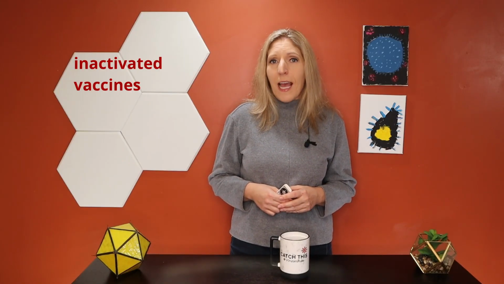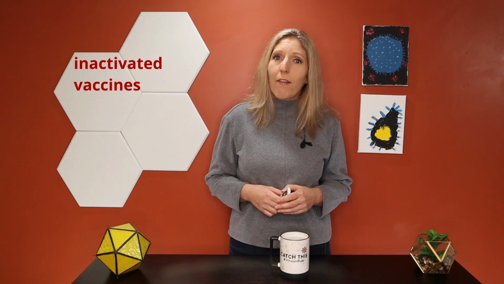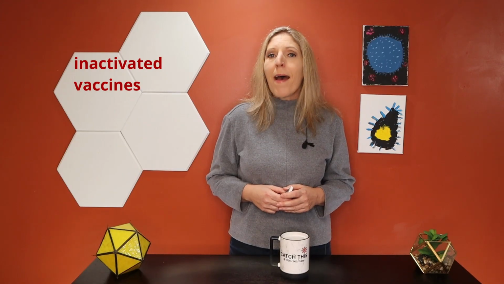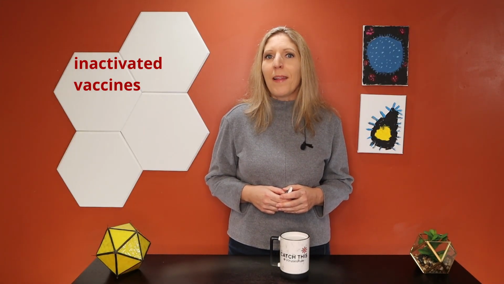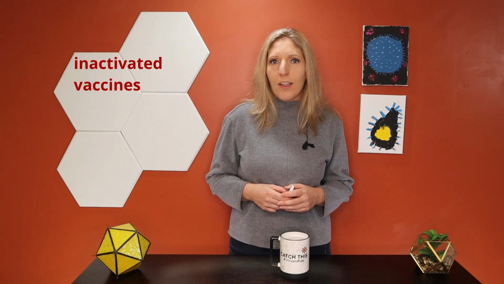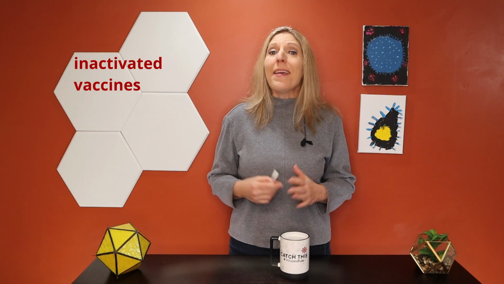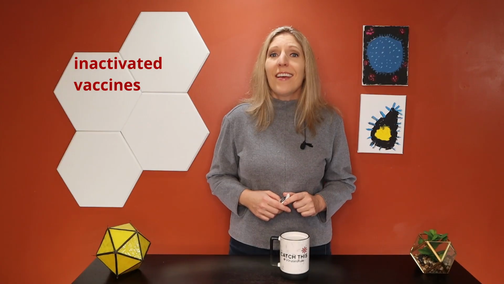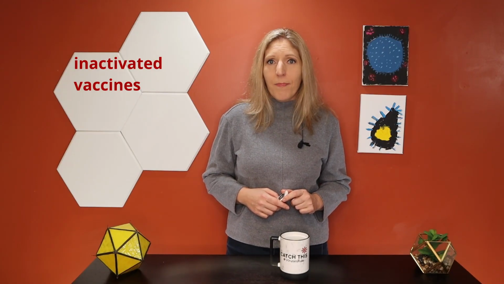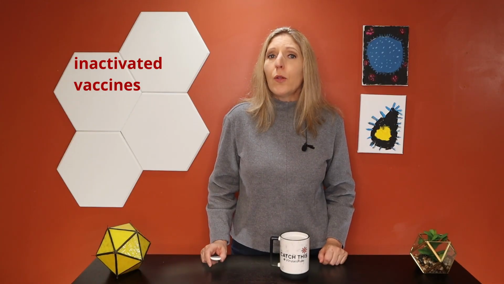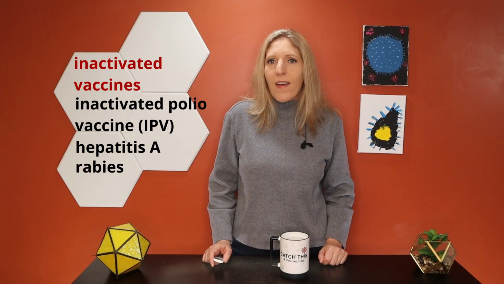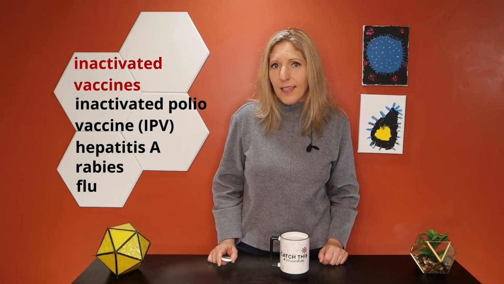In contrast to attenuated vaccines, inactivated vaccines contain pathogens that cannot replicate because they have been rendered inactive by physical or chemical means. Although the pathogen itself is not viable, the immune system recognizes antigens on the pathogen as foreign and mounts a cascade of defenses that protect from later infection and disease induced by that pathogen. It is critical to understand that because these vaccines are not infectious, they are incapable of causing the disease induced by the pathogen. Examples of inactivated vaccines include the inactivated polio vaccine, also known as IPV, which is used in most developed countries, the hepatitis A vaccine, the rabies vaccine, and most influenza vaccines.